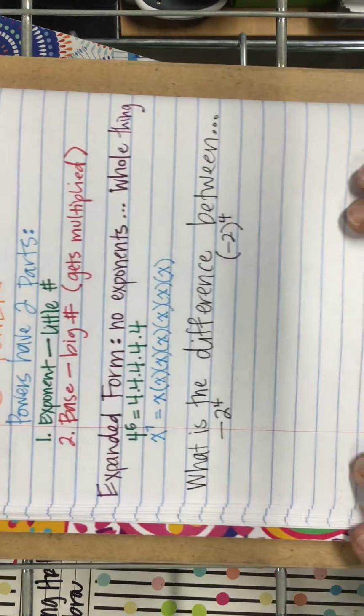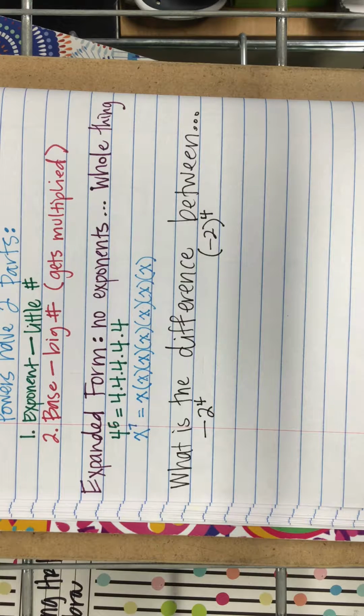Write this down. Just write it down. It says, what is the difference between negative 2 to the 4th and (negative 2) to the 4th? Because when I read them, they're the same thing. There's a difference. What is the difference?